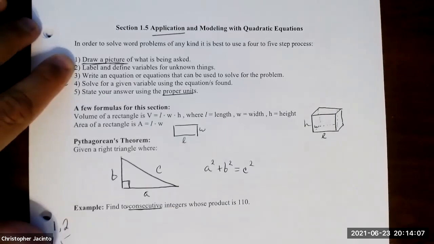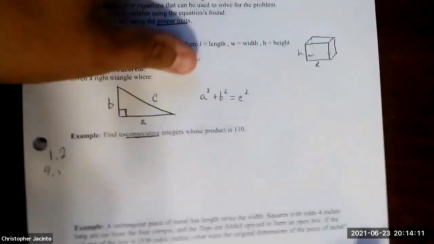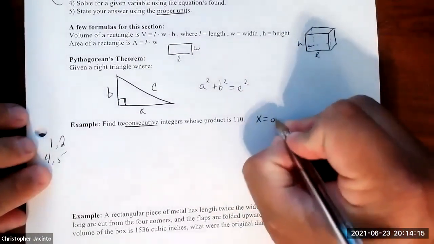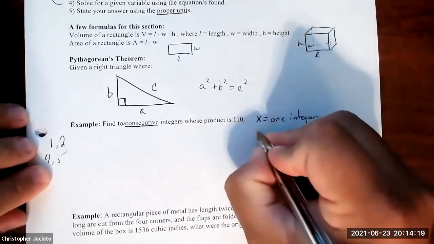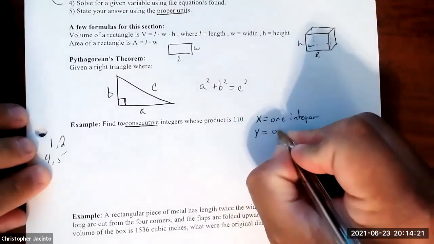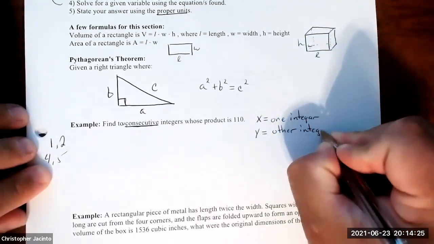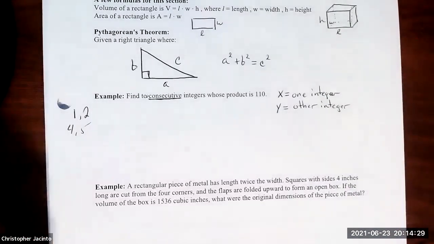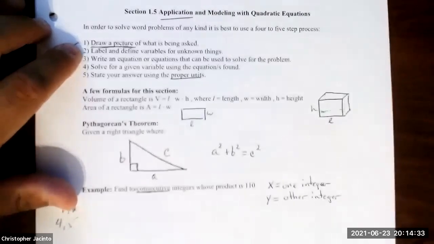So we're going to label and define any unknown variables we have. So we're going to say x is, let's say, one integer, and let's say y is the other integer. Okay, so we labeled and defined some unknown variables.